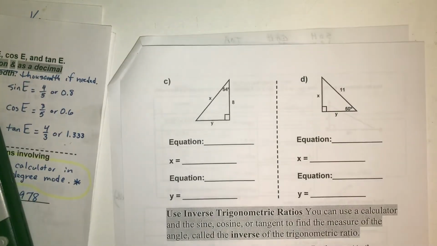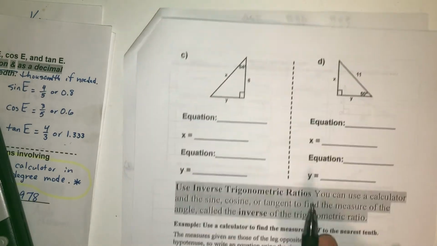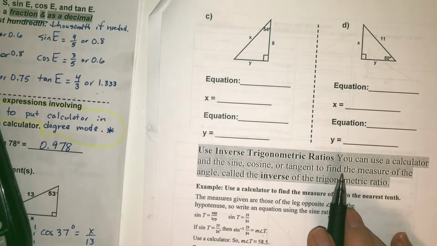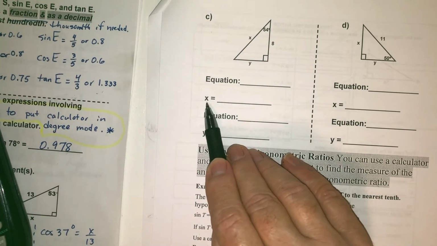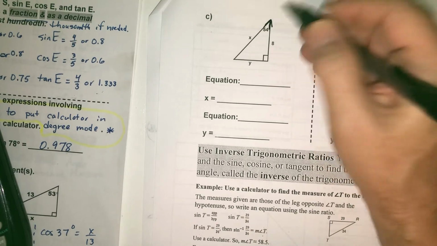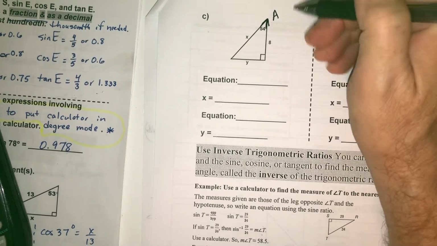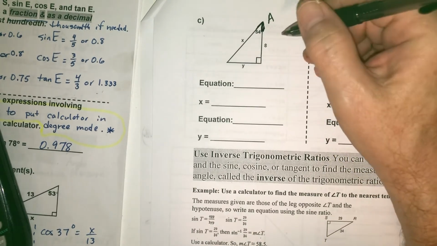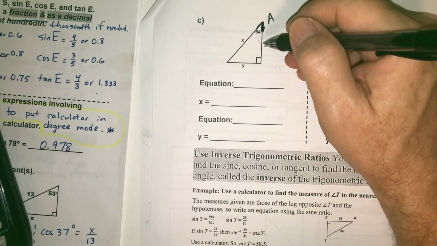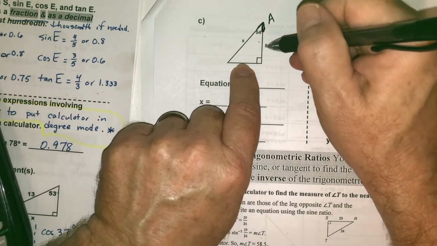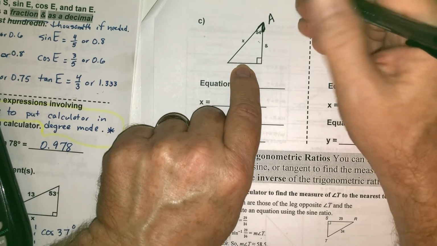Next, we have this part C. It wants us to write an equation, and I guess it wants an equation for x. Well, if we're going to do x, the only acute angle I know is this one here, so I'm going to use that. Let's call it angle A, or 54 degrees. If I'm looking for x, I don't want to use y because that's an unknown. I'm going to do the adjacent leg length divided by the hypotenuse.